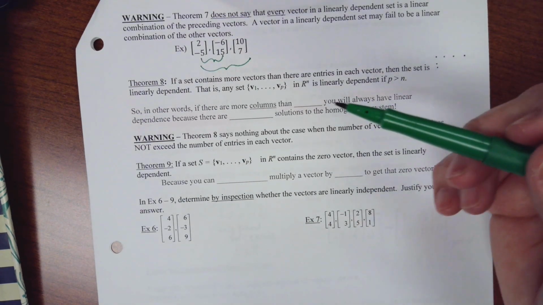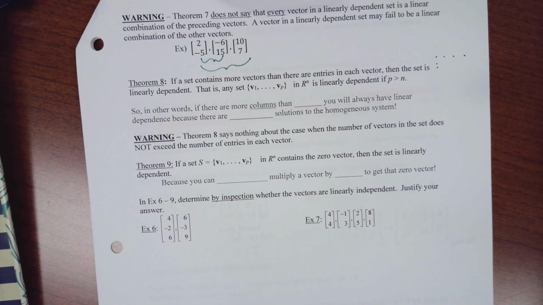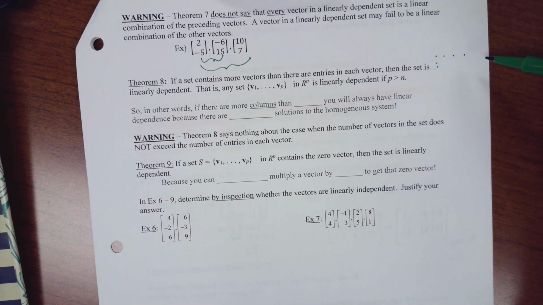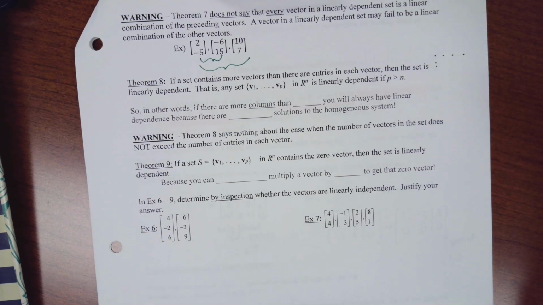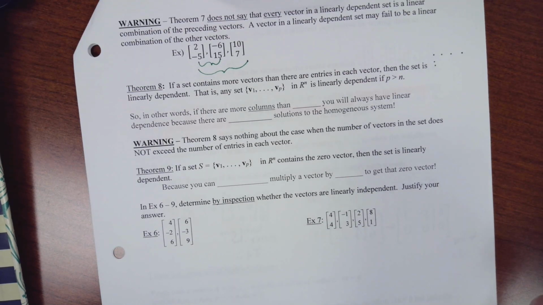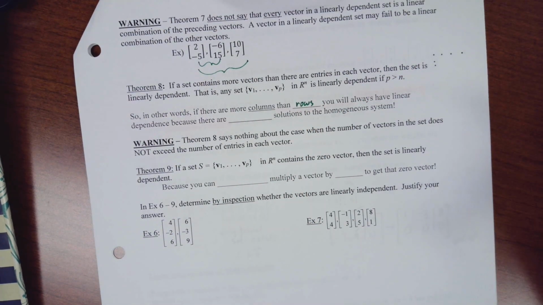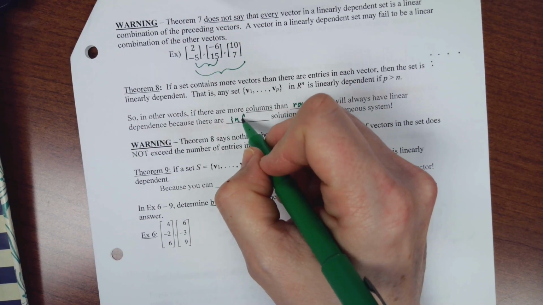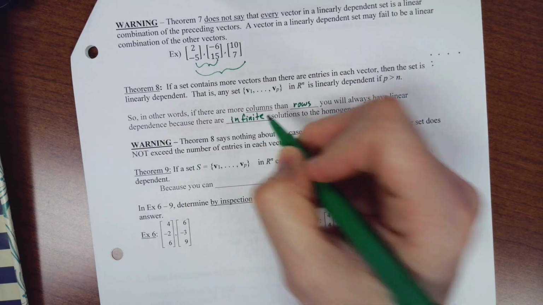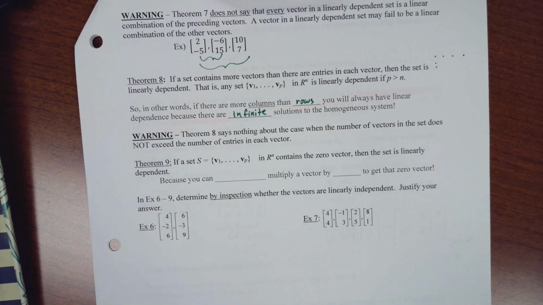Like I said, there's not enough equations matching the number of variables that you have. So in other words, if there are more columns than rows, you will always have linear dependence because there are going to be infinite solutions to that homogeneous system.